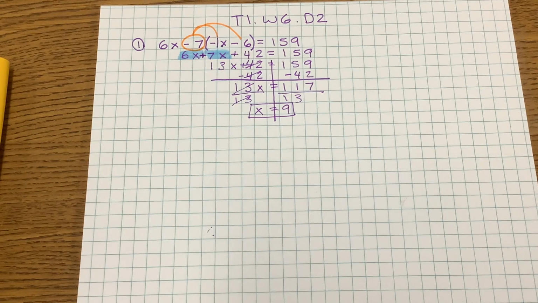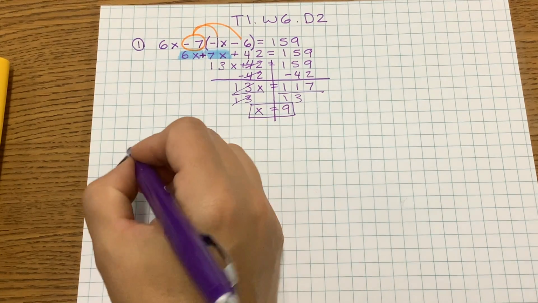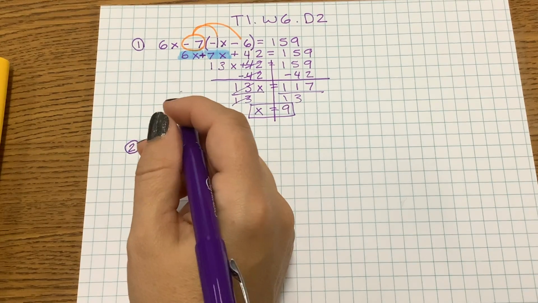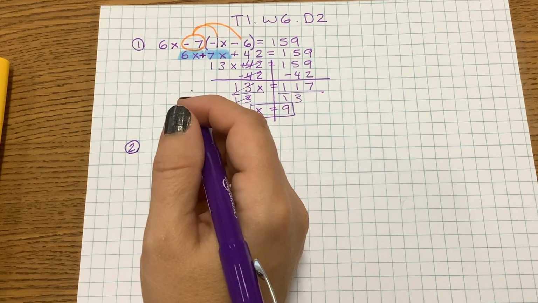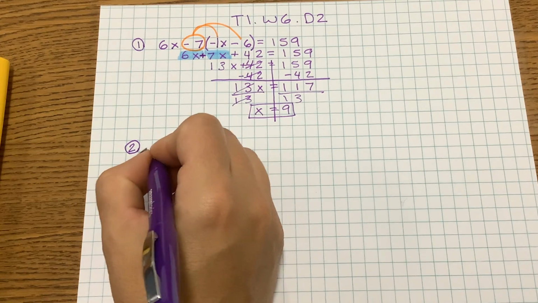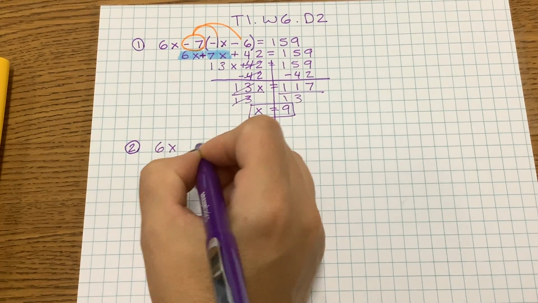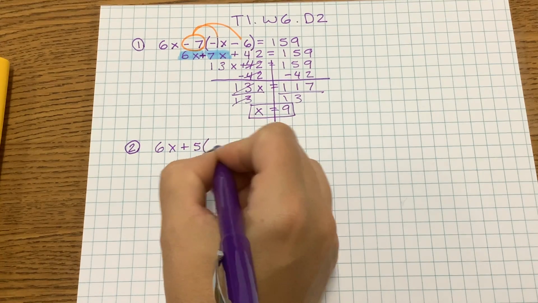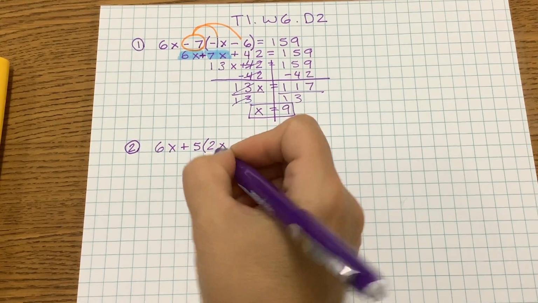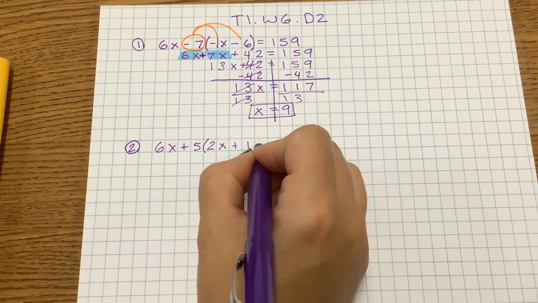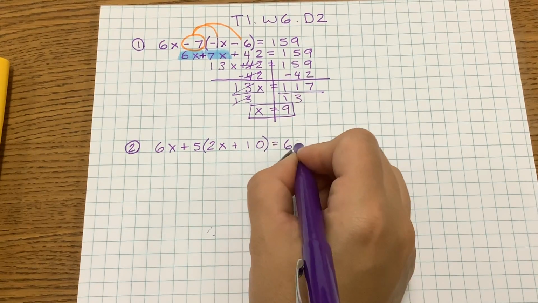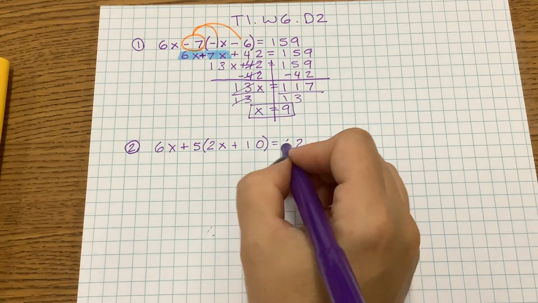Okay, let's take a look at number 2. Okay, so number 2 starts off with 6x plus 5, parentheses, 2x plus 10, parentheses, equals 162.